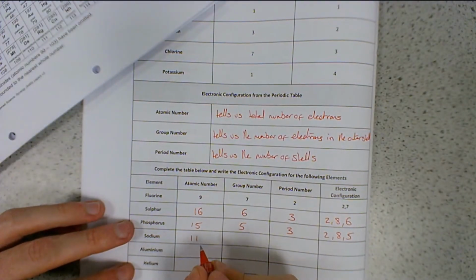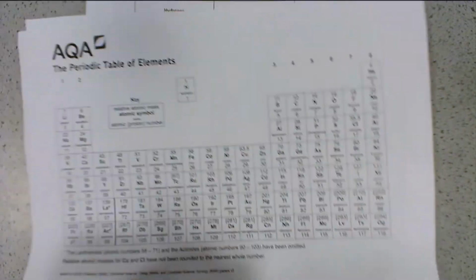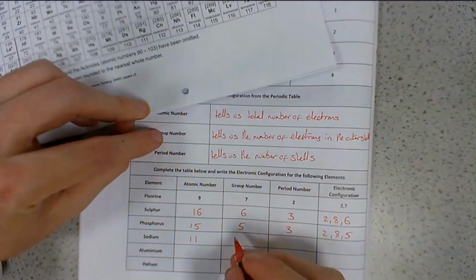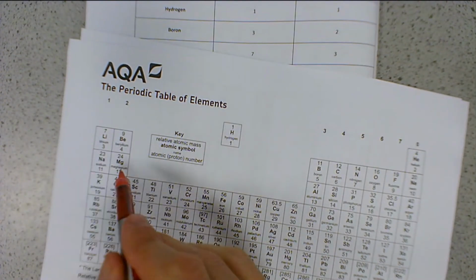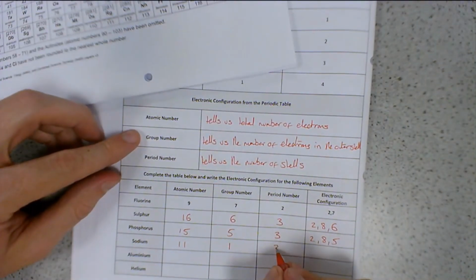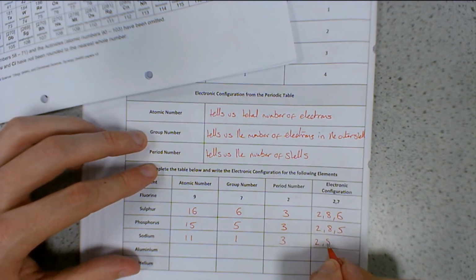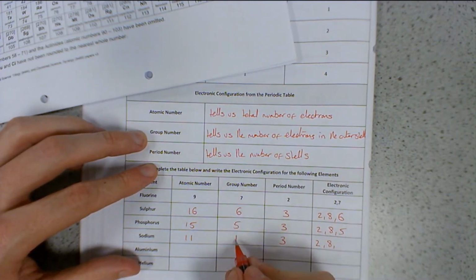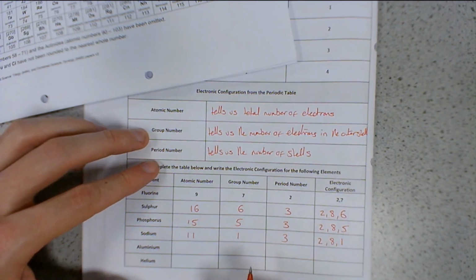Sodium, atomic number of 11, so it's going to have 11 electrons. Group number, it is in group 1. It is in period 1, 2, 3. So again, 3 shells, so the first shell is 2, the second shell is 8, and the third shell will have 1, because its group number is 1. Check that all adds up. 2 plus 8 is 10, plus 1 is 11.